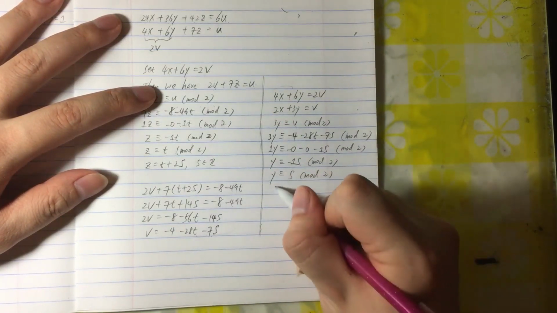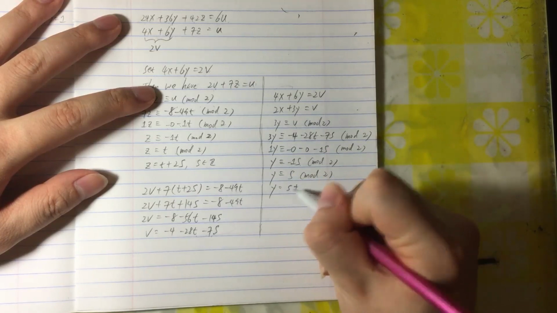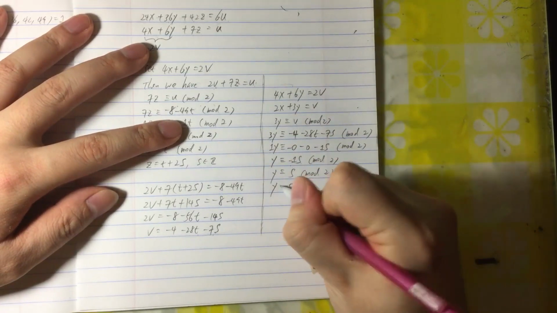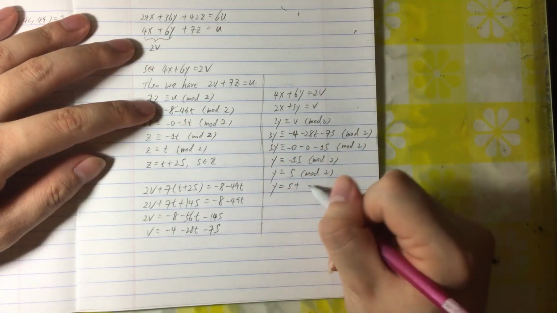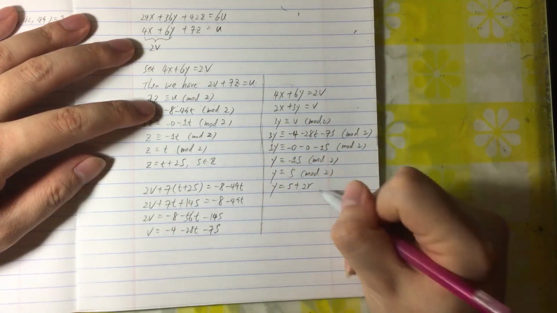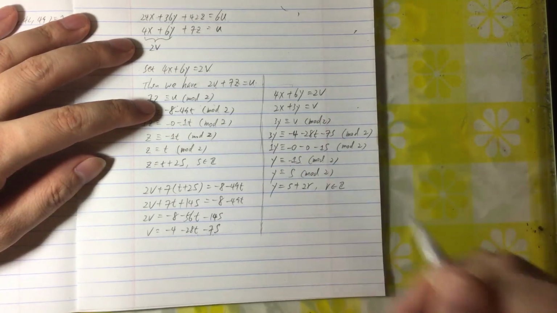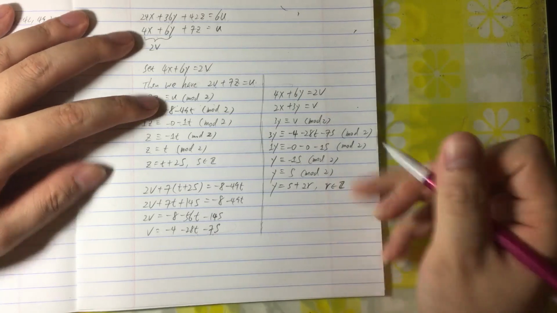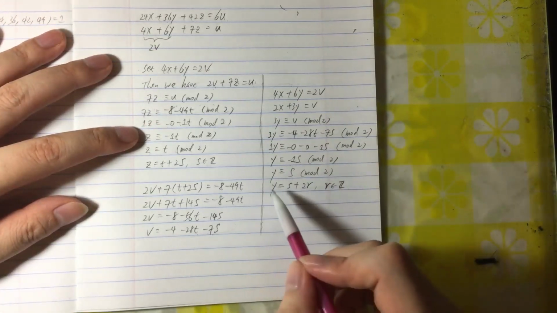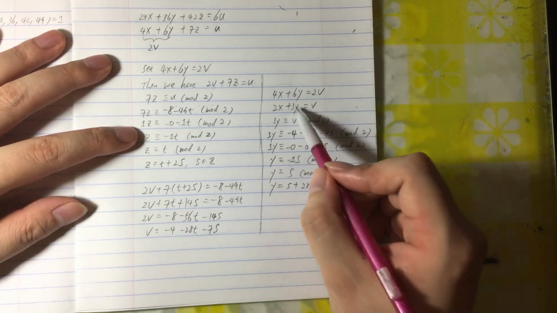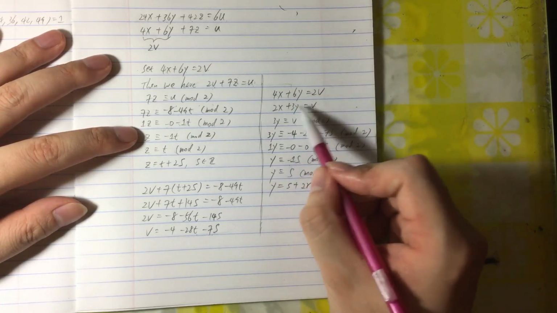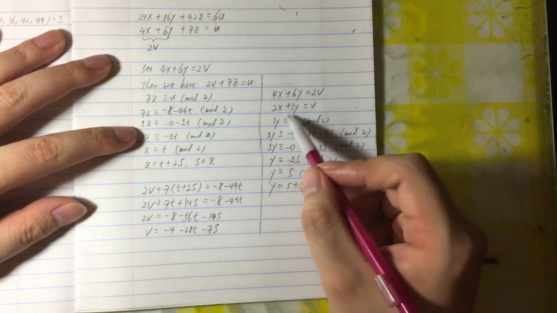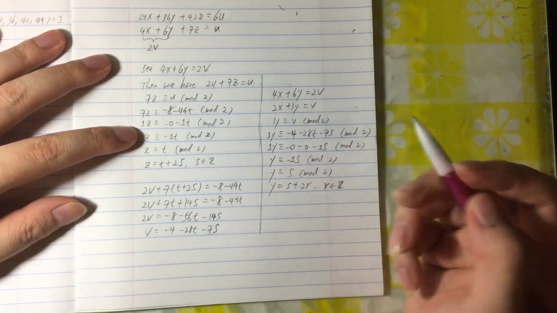So I can write y as an equation. y equal to s plus 2, use a different letter, say r, where r is an integer. Then I know y. Once I know y, and we know v already, I can plug in y and solve an equation for x.